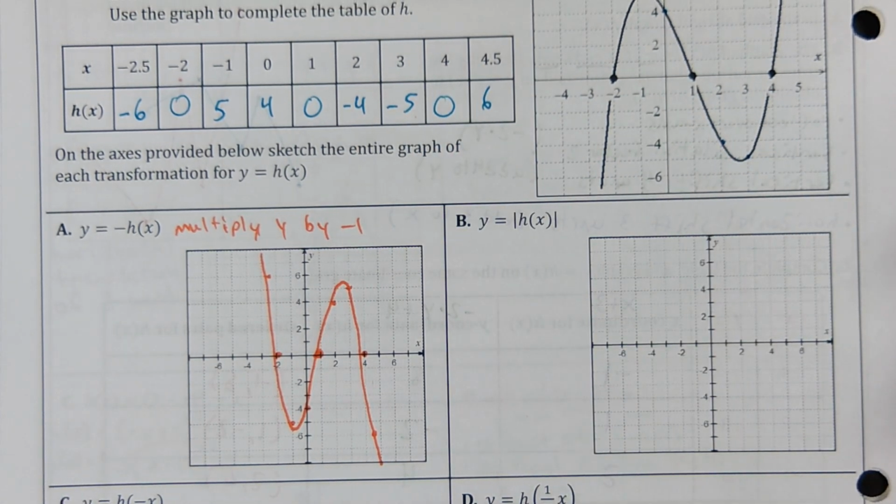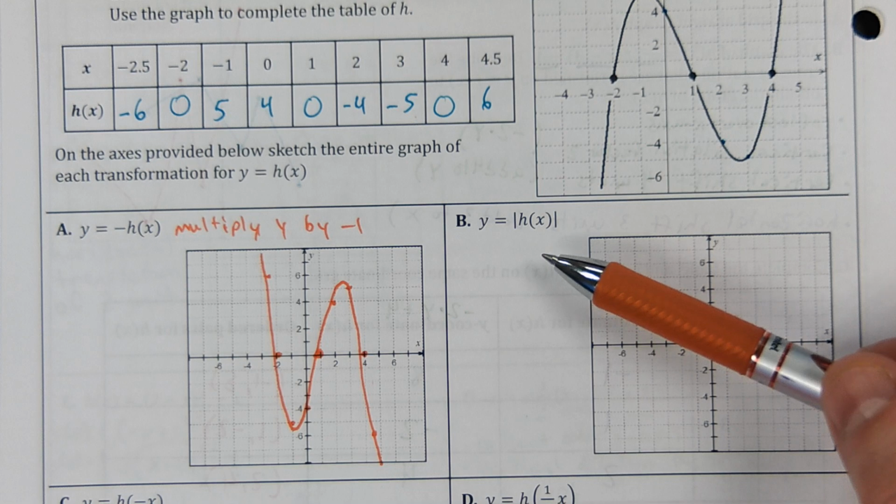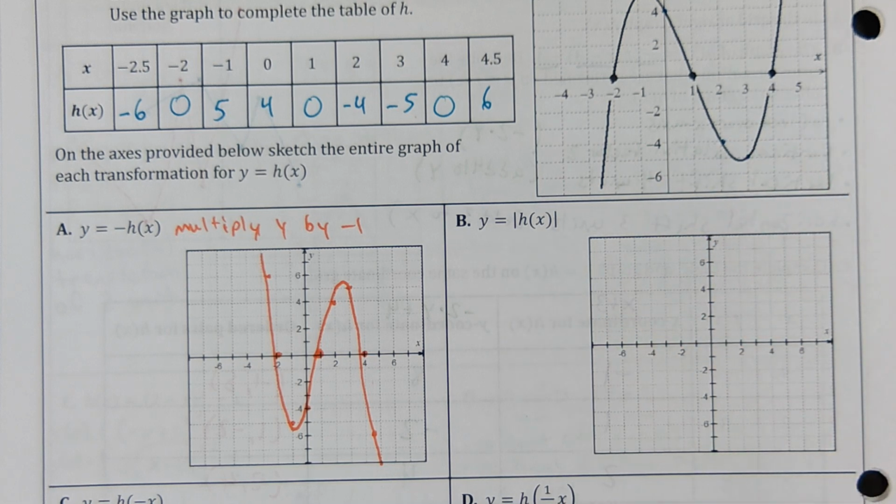Anyway, all we did was turn it upside down. We reflected over the x-axis. So it's that image just turned upside down. This one's not a true transformation. But we might as well do it because it's fun.